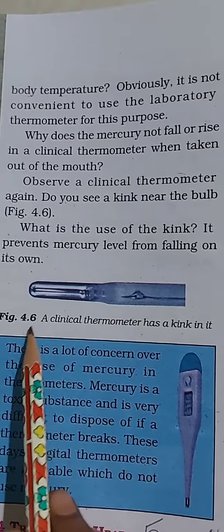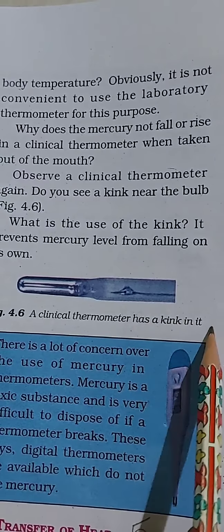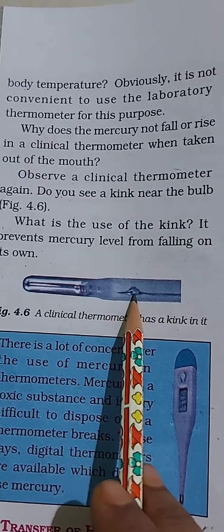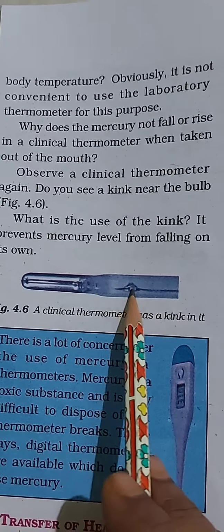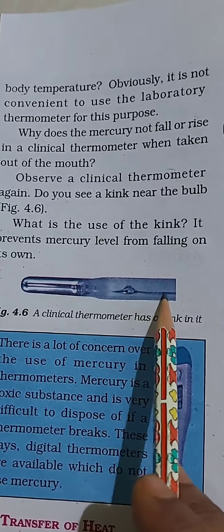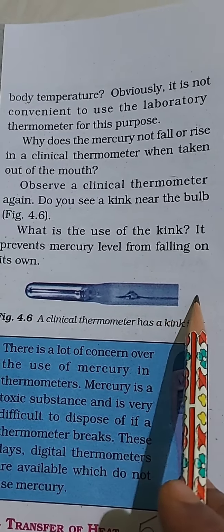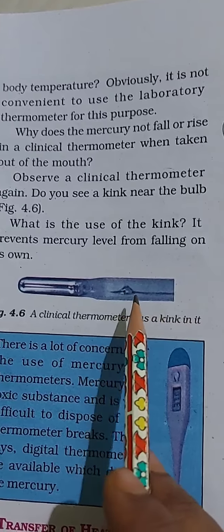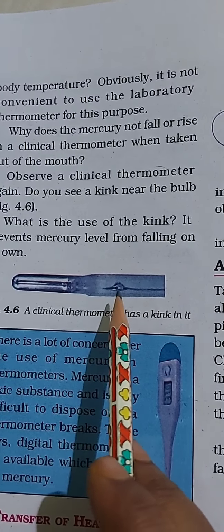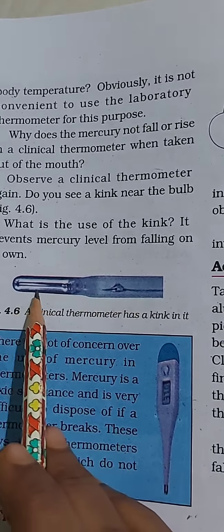Okay, this is the kink. Here you see, a clinical thermometer has a kink in it. What is the use of the kink here? It holds the mercury level until we take the reading of the temperature. When we give a jerk, only then does it allow the mercury back into the bulb.